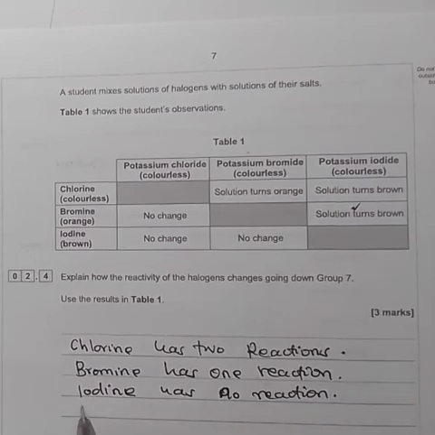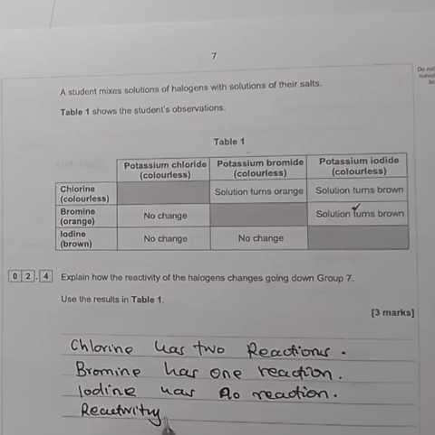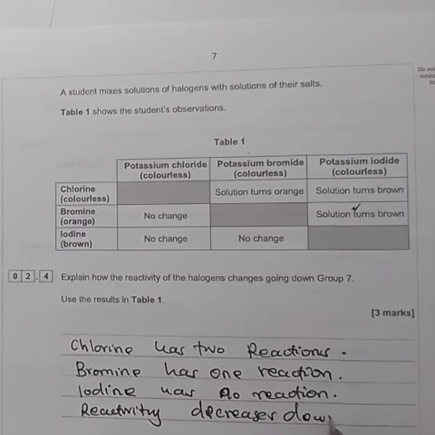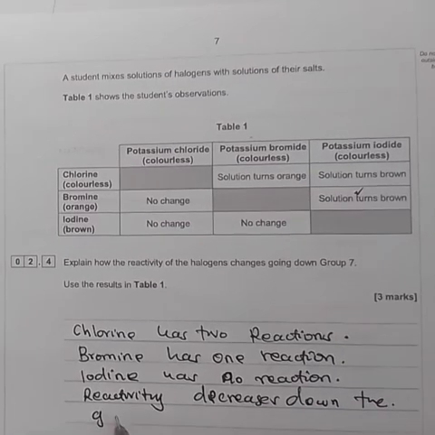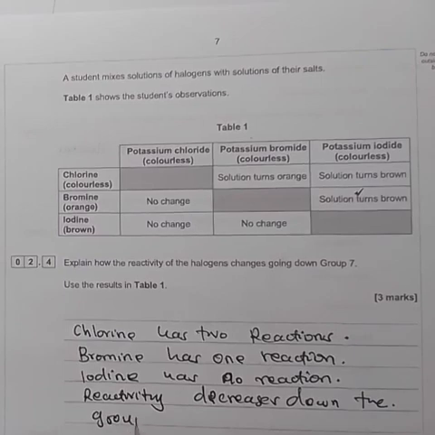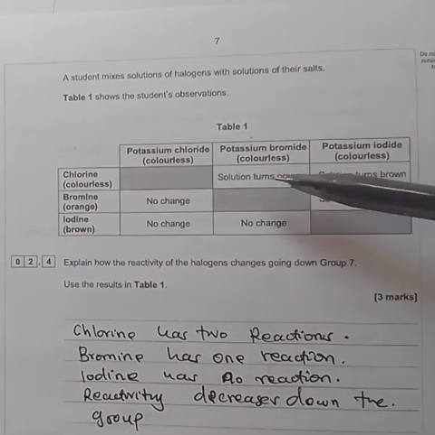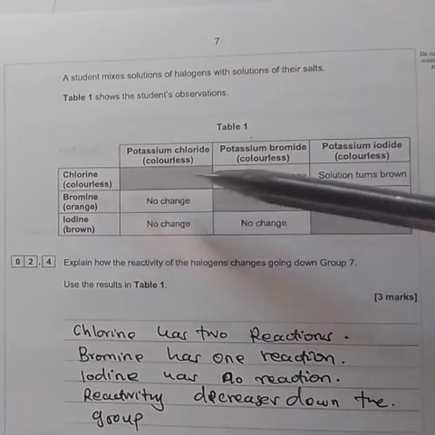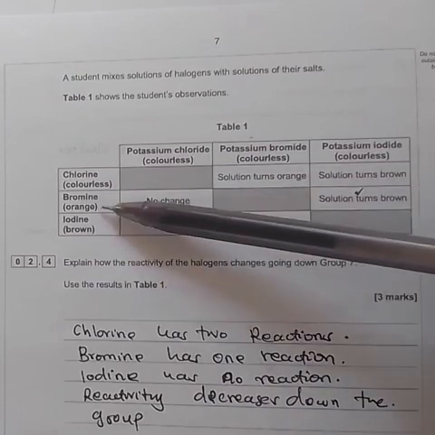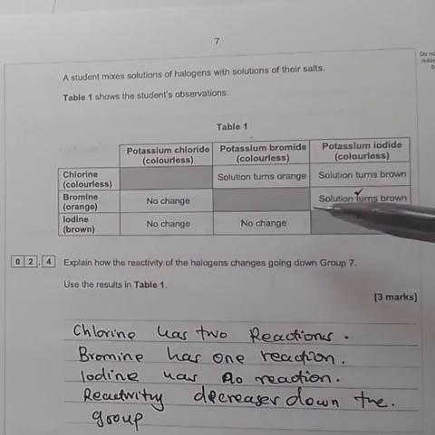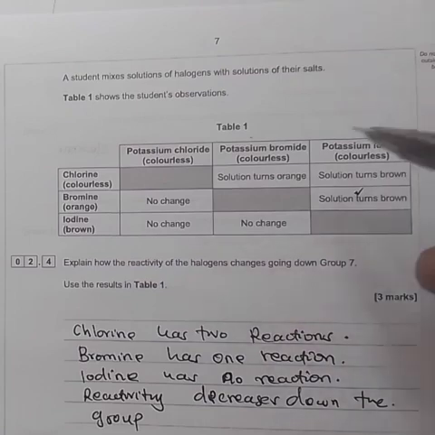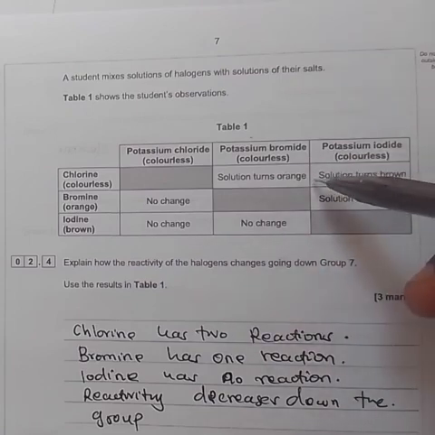The reactivity decreases down the group. Yes, we can see chlorine had 2 reactions, bromine had 1 reaction, and iodine has no reaction, so it decreases downwards.